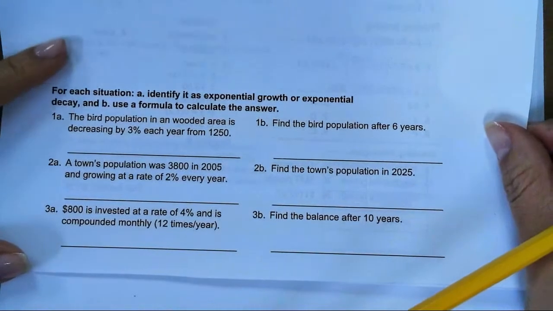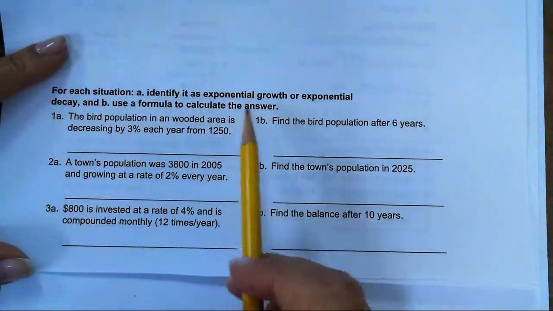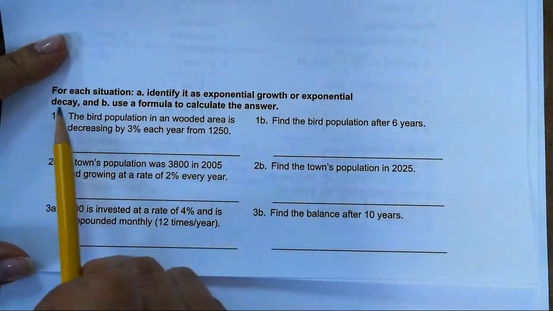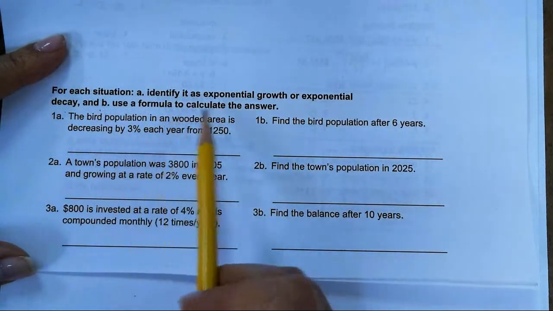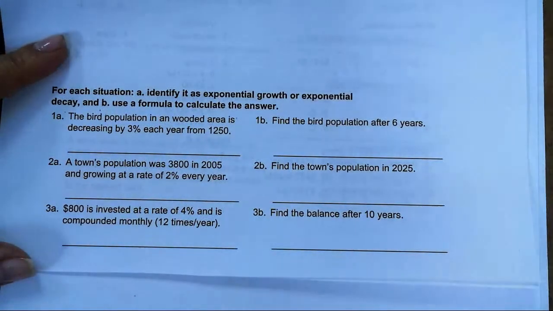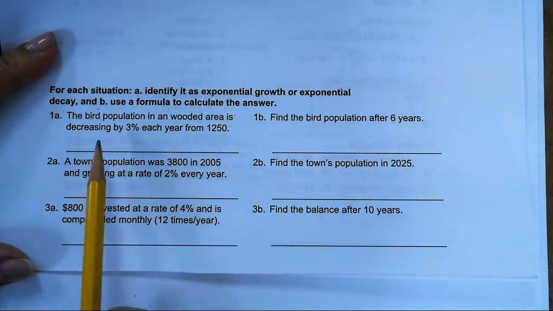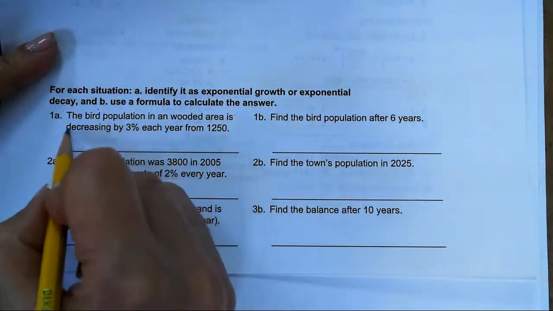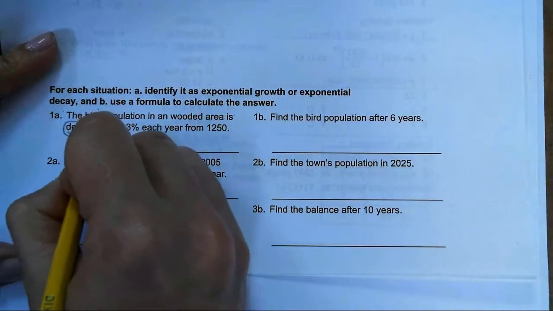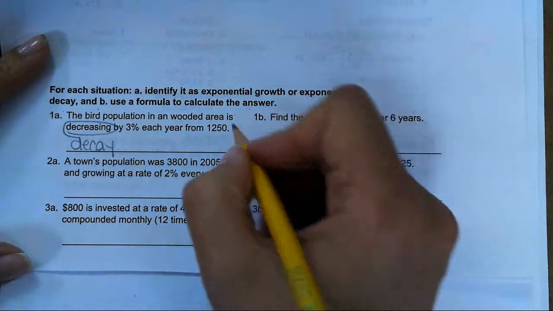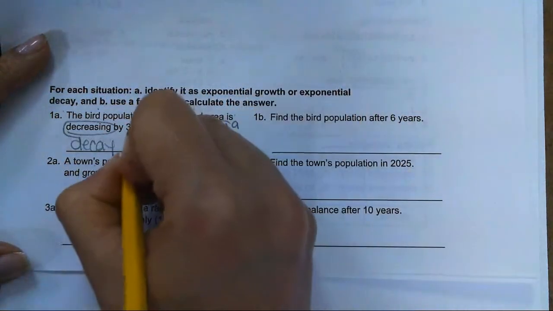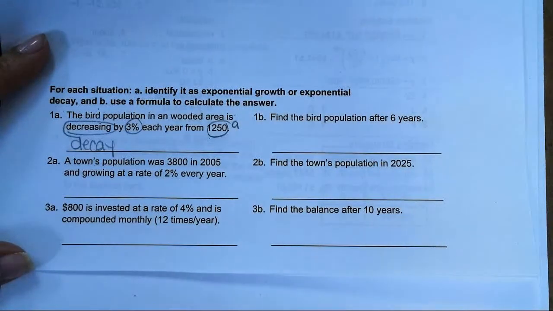Okay, so let's look over here. So for each situation, you want to identify whether it's a growth or a decay. And the second part, you're going to actually use the formula to calculate your answer. Okay, so here it says the bird population in a wooded area is decreasing. So this is a decay. And it says by 3% each year from 1,250. So that means it started at 1,250. So this is your A, and this is your percent that you're going to use.